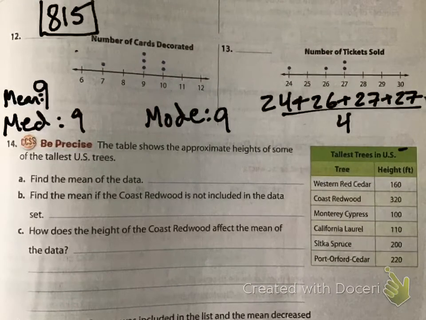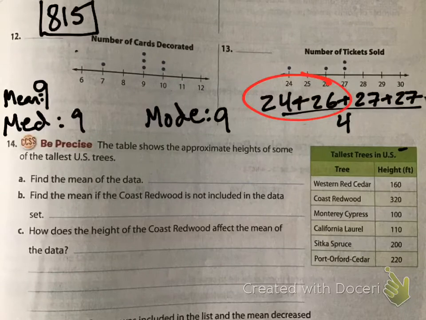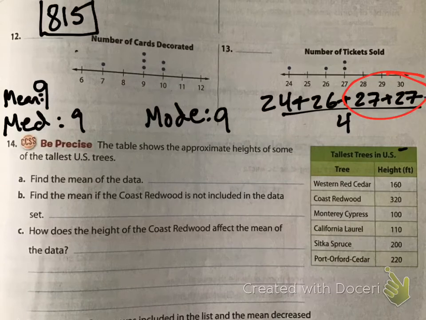I'm going to show you a quick trick. I look at these and I know that they're really close to 25. They're all pretty close to that 25. So if I added up 25, 25, 25, 25, I'd get 100. Now, 24 and 26 together I get 50. And then 27 and 27, I get 54. So if I add them together, I get 104. That's just a quick way that you can do this.